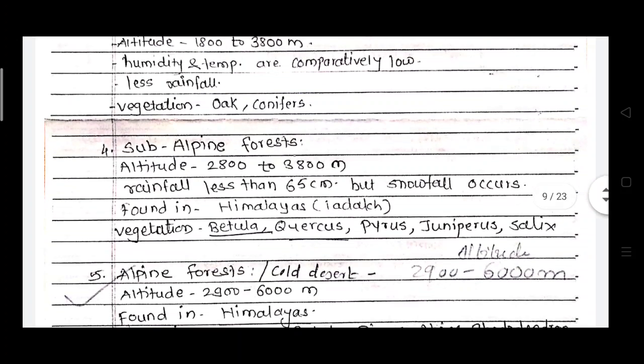Then the fourth type of forest present in India is the subalpine forest. The altitude of the subalpine forest is 2800 to 3800 meters.